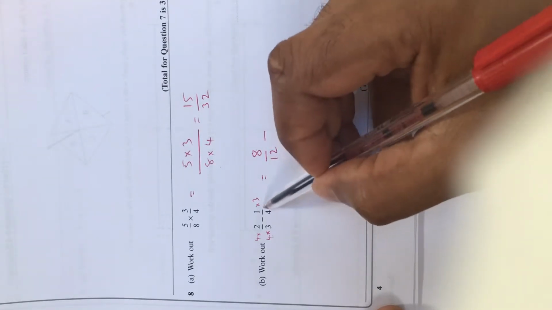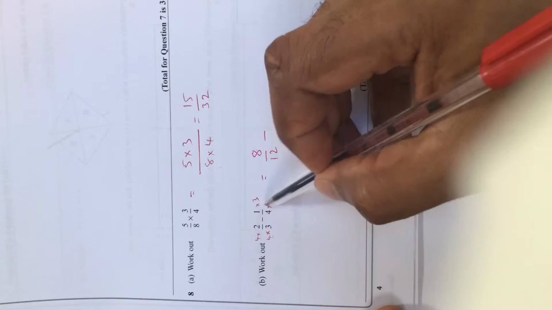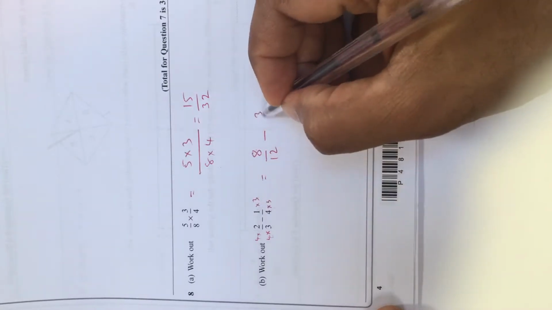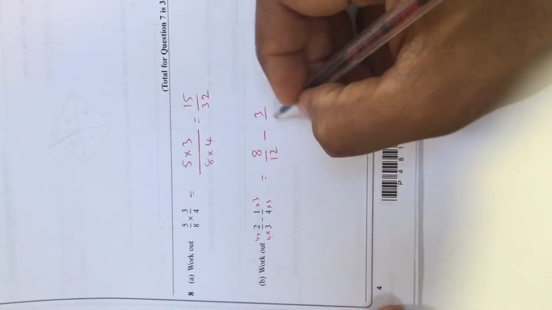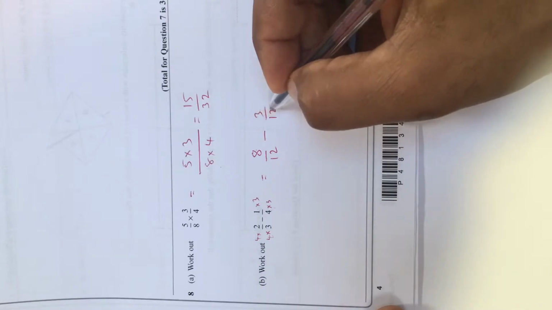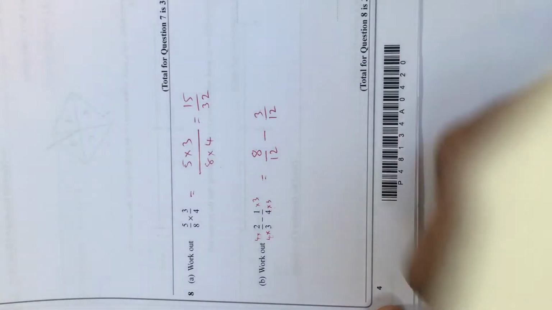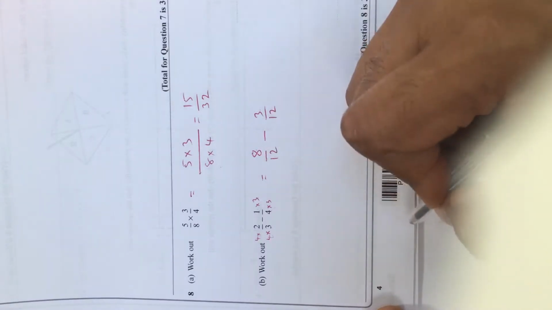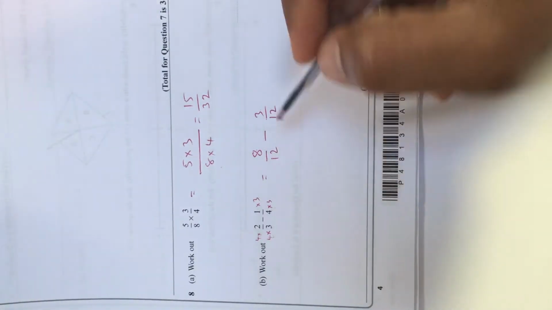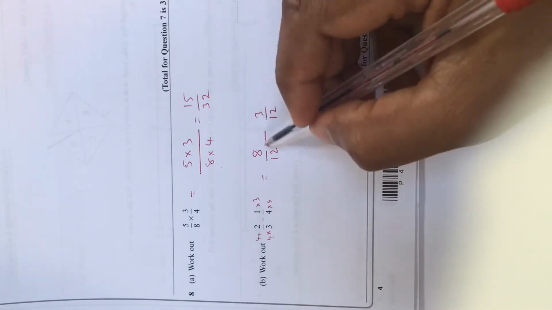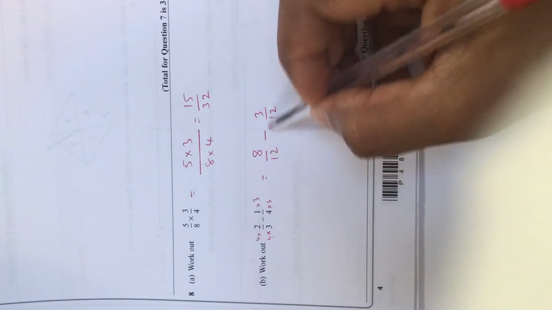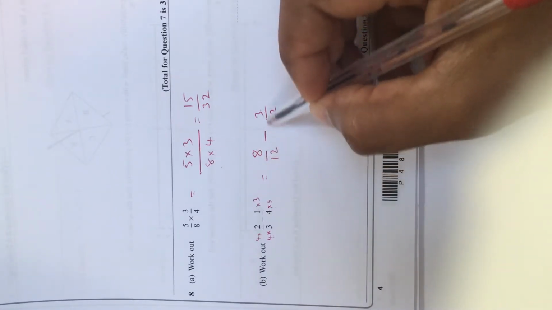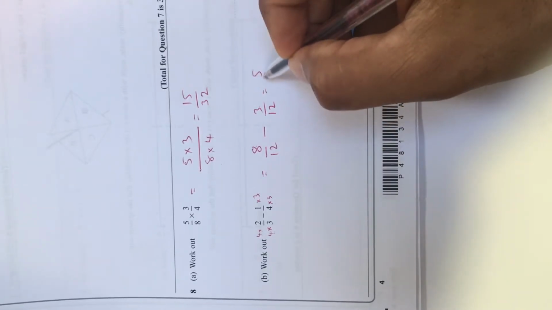And if I times top and bottom by 3, so a quarter, we do 1 times 3 is 3, and 3 times 4 is 12. 3/12 is the same as a quarter. Okay, and you should know those equivalent fractions. Now, I mean, you could do this in your head and say that's 8/12 take away 3/12. 8/12 take away 3/12 is 5/12.